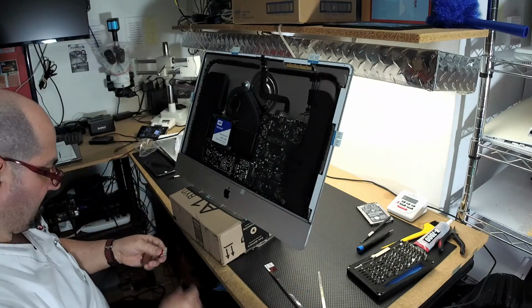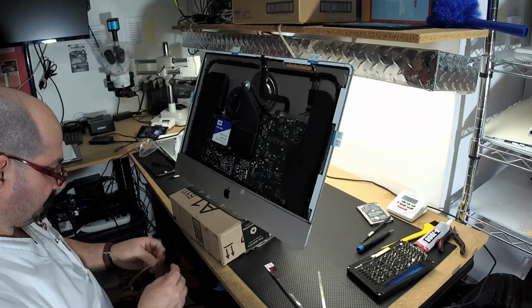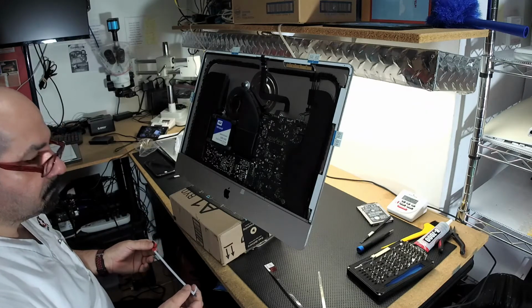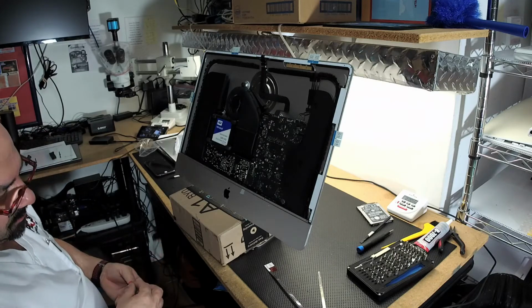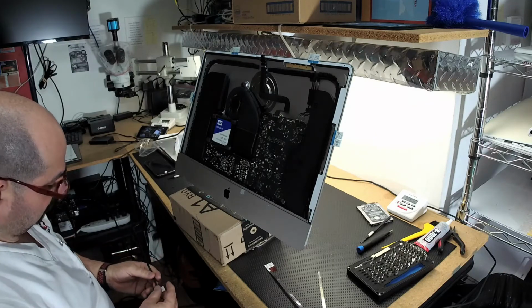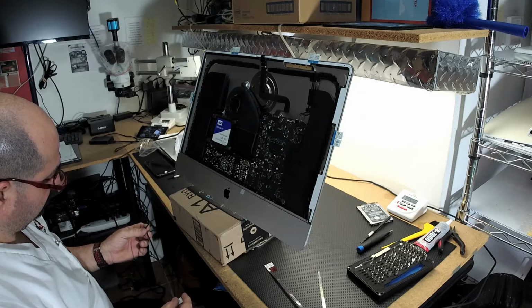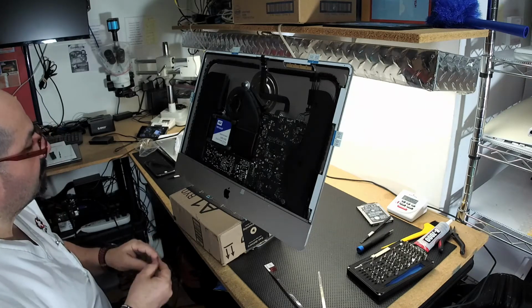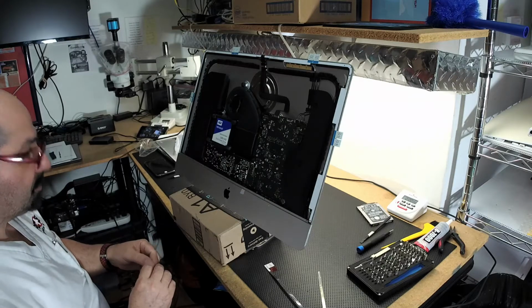And then the last one. These are kind of backwards. The colors are. We're peeling the red. Okay.